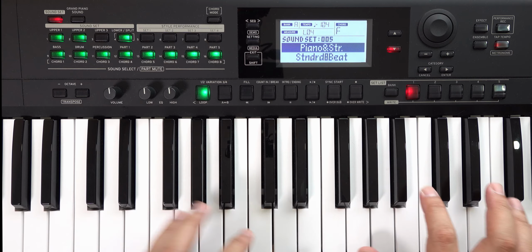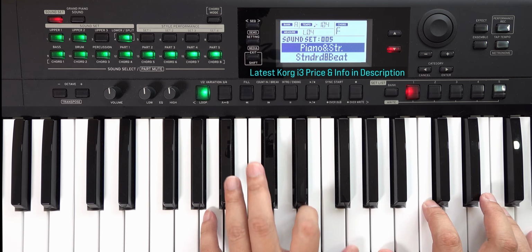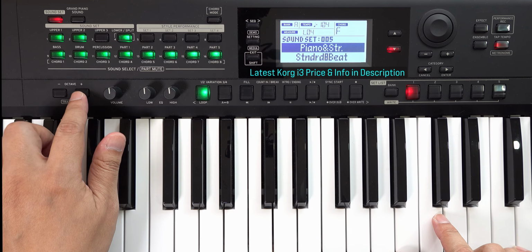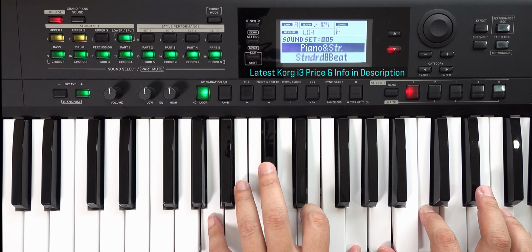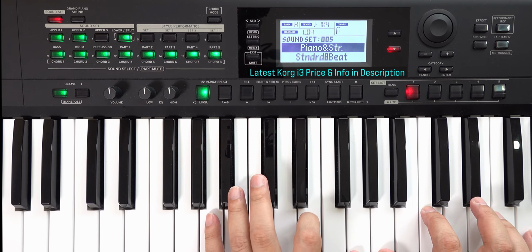If you want to change the overall octave of the sounds that come out from the i3, this is the default. You can just press the Octave Plus button. You can hear that it goes higher, or you can press minus and it can go to a lower octave.